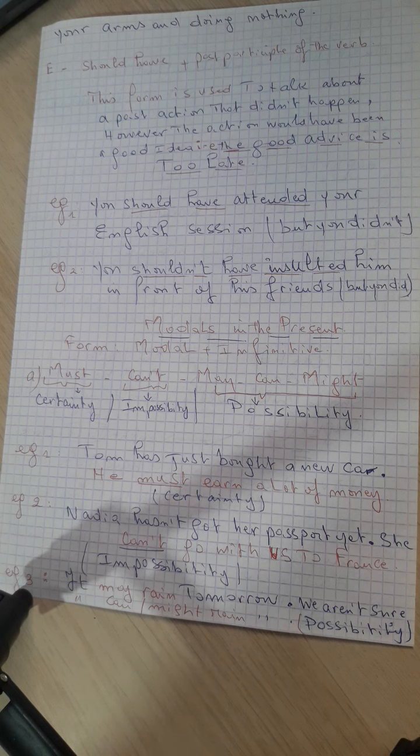And this is something that you have in your national exam, not only in grammar modal verbs, but also in functions. So you should pay attention. So should, ought to, and you'd better are modal verbs that we use to give advice. But here, you should have attended your English session. This means that you missed an important English session because, for example, the teacher gives us a lot of clarification about a certain lesson, but you didn't attend. So this is your friend who says this.